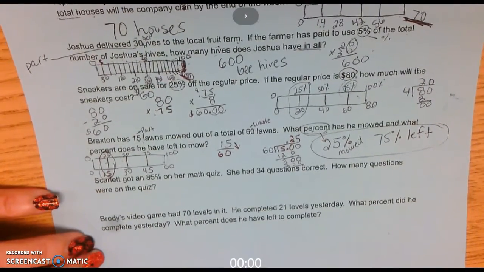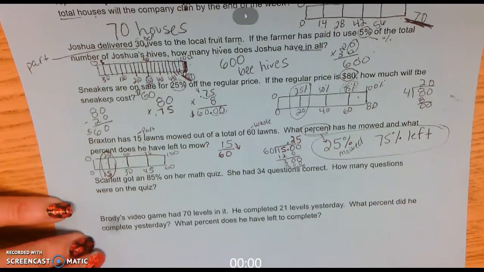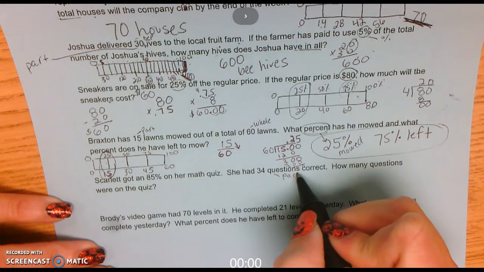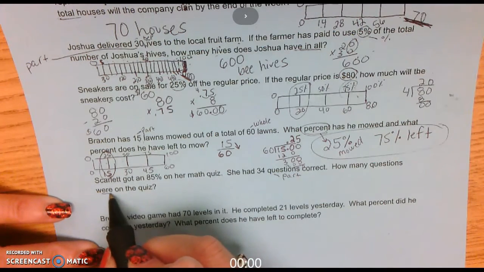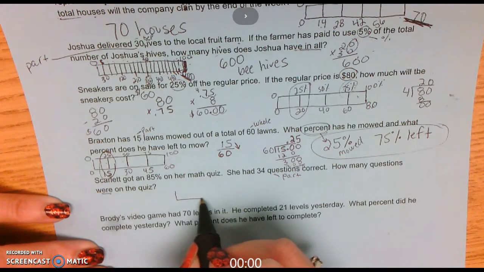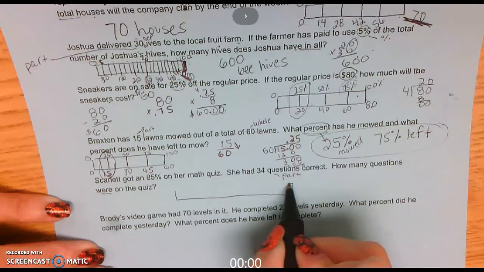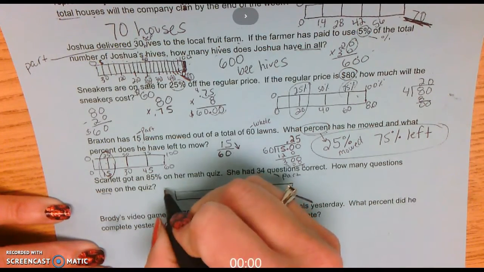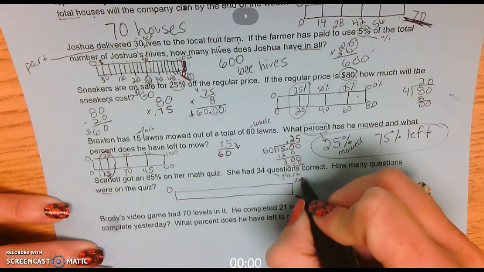All right, Scarlett got an 85% on her math quiz. She had 34 questions correct. How many questions were on the quiz? So this is part. We need to know the total. So for this one, I think it would be easiest to go with this method. We're looking for this number here. We know we want 85%.